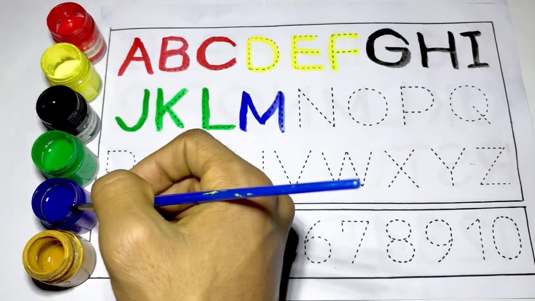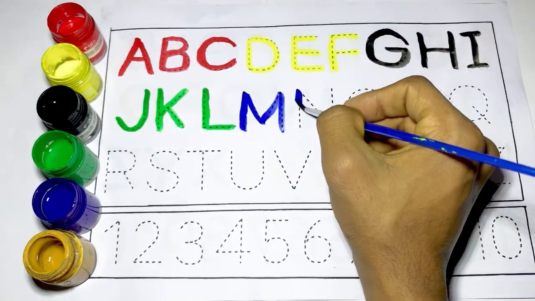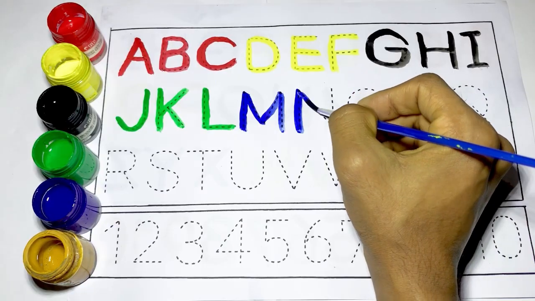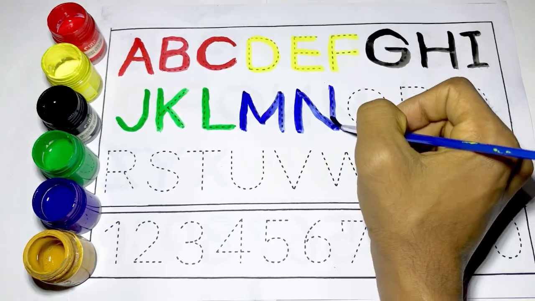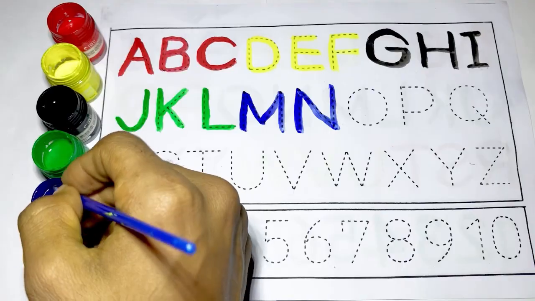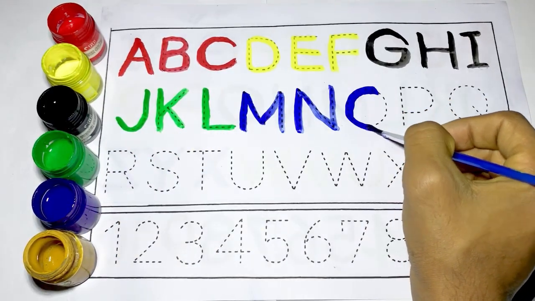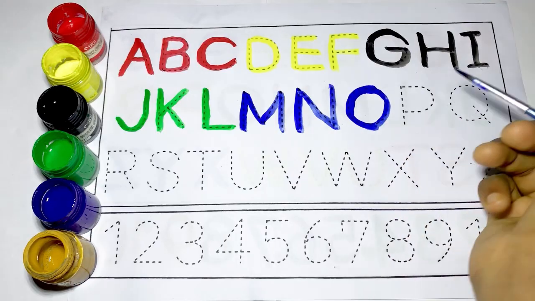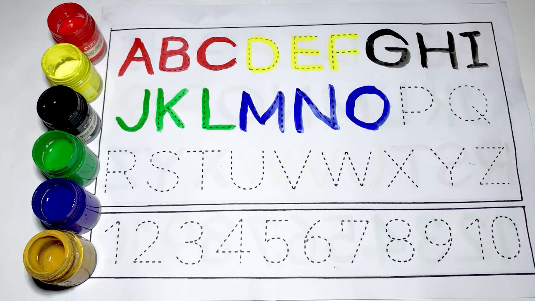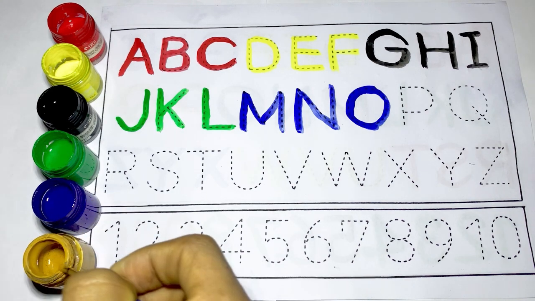Kids now N. N for nose, N for nest. Kids now O. O for orange, O for octopus. Kids now P. P for parrot, P for penguin. The alphabets of P.